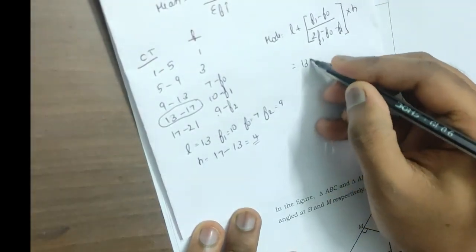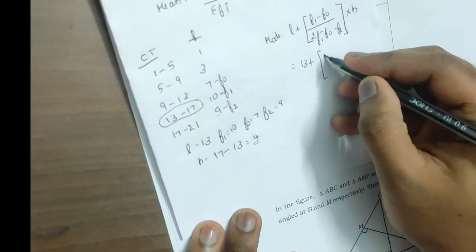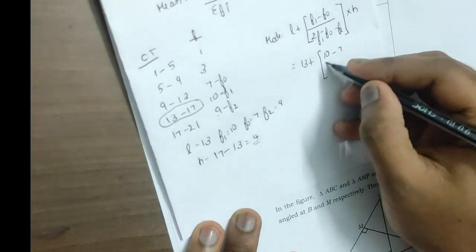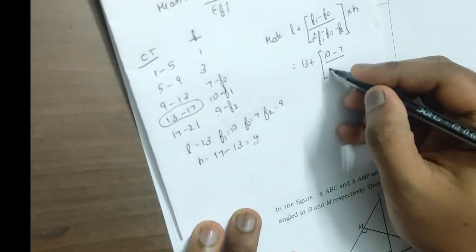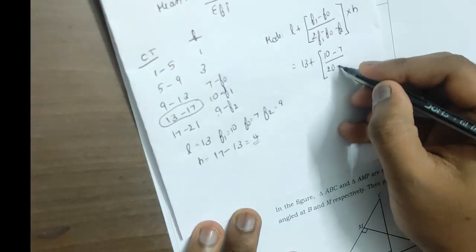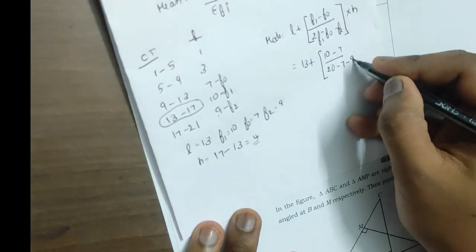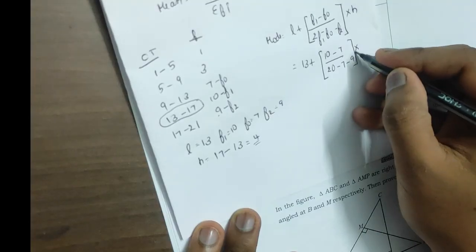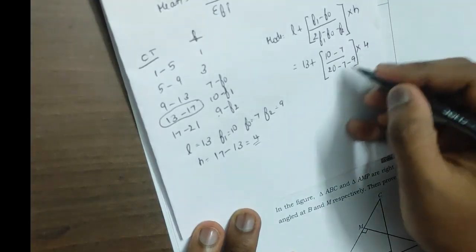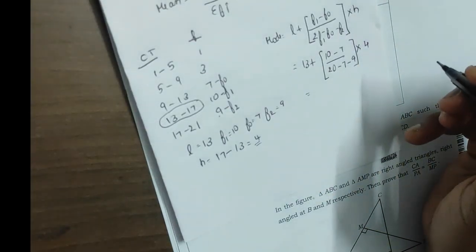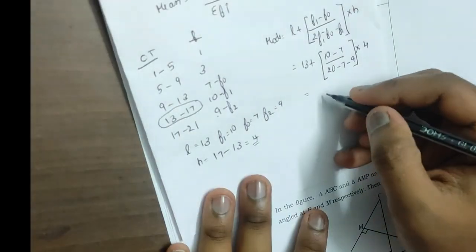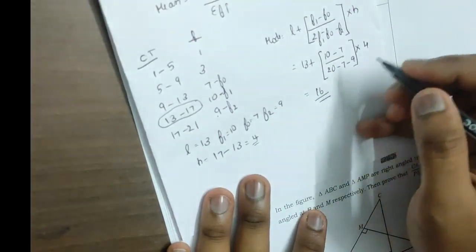We know the value of L is 13, f1 is 10, minus f0 which is 7, divided by 2 f1 which is 20, minus f0 which is 7, minus f2 which is 9, this whole into h which is 4. By substituting all these numbers, we will get the final answer, that is 16.